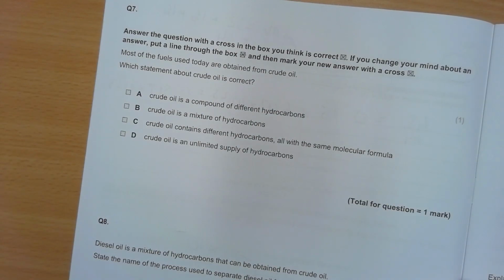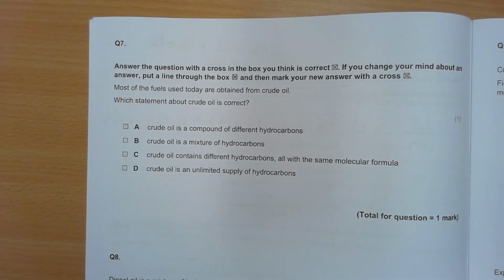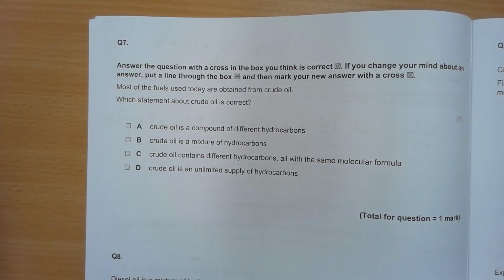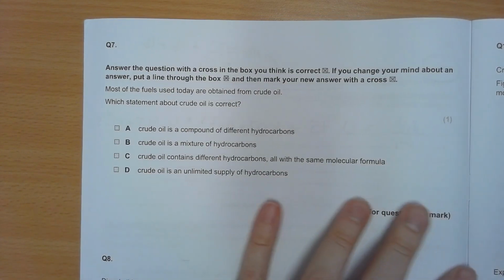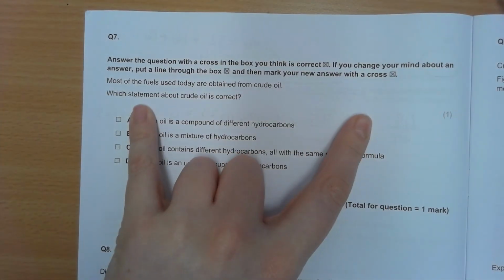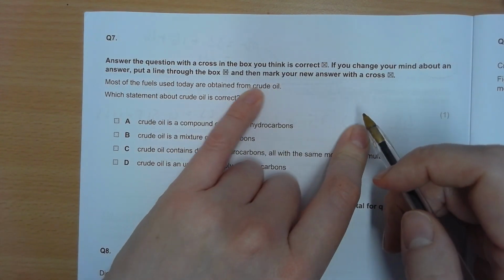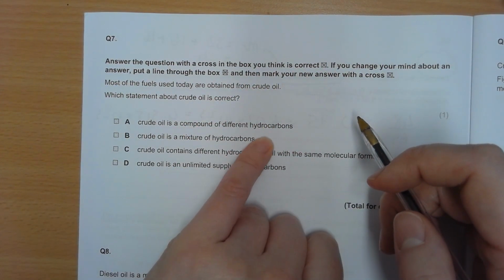That's the end of the calculation questions for this week, so it's mostly centered on Avogadro's constant and percentage by mass. The rest of the questions are all about fuels, so probably a little bit easier. If we go look at the statements, most of the fuels are obtained from crude oil. What statement about crude oil is correct?